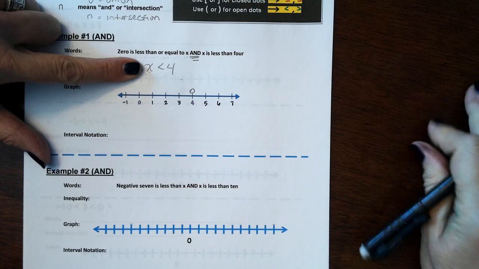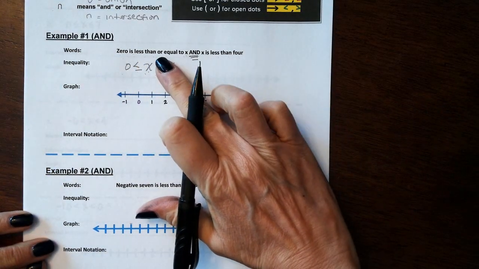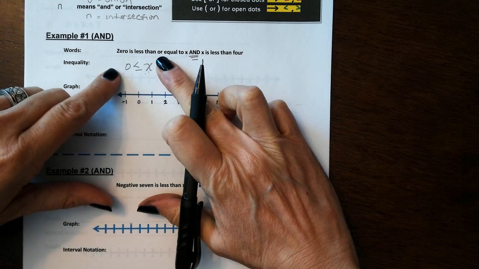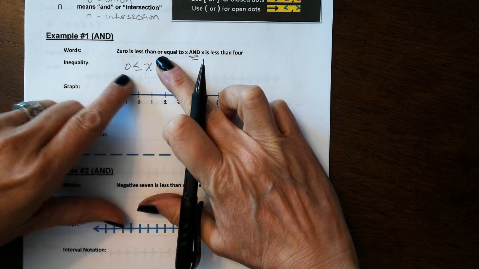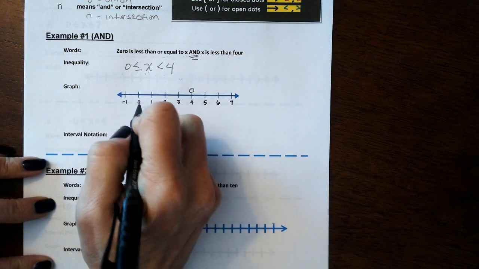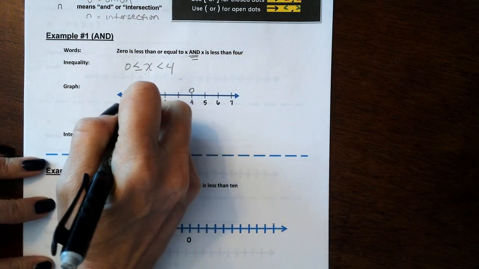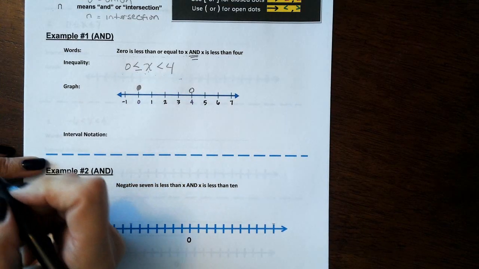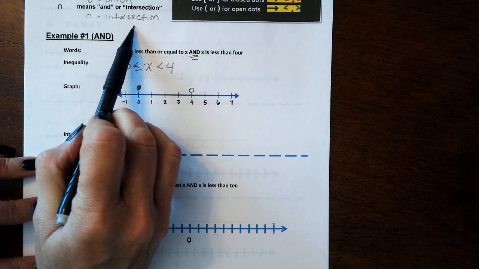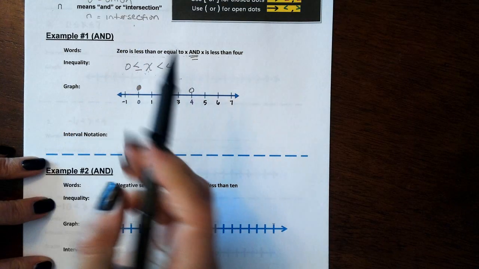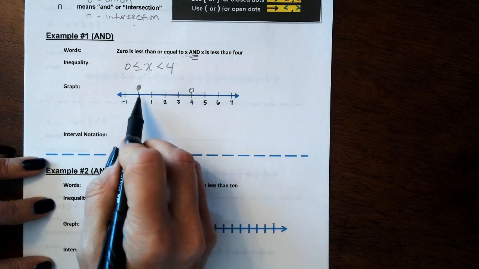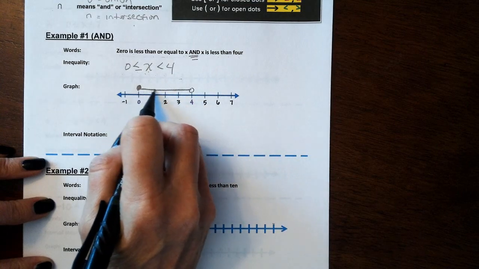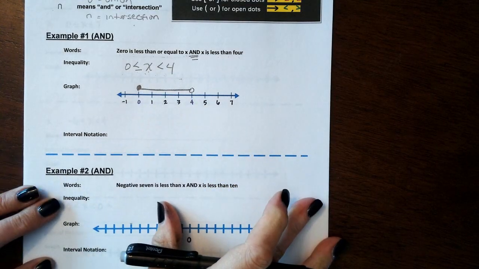And then I'm just going to do it the other way, and I'm going to cover it up on this side. And I'm going to say, only I'm going to read it opposite, x is greater than or equal to 0. And this, since it's an and word, that means intersection. In other words, what satisfies both. And the only real numbers on our number line that satisfy both inequalities is everything in between. We call this an and statement.